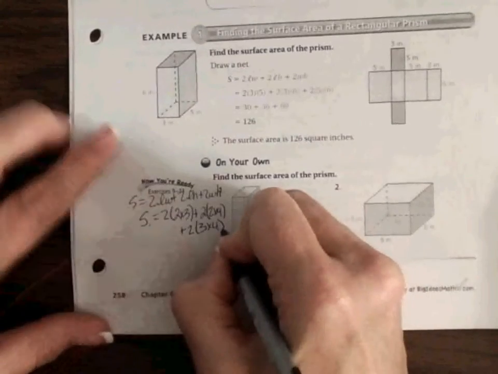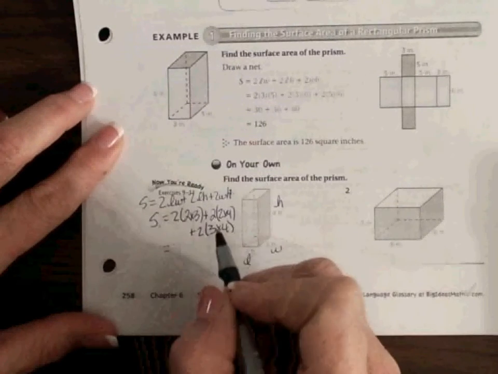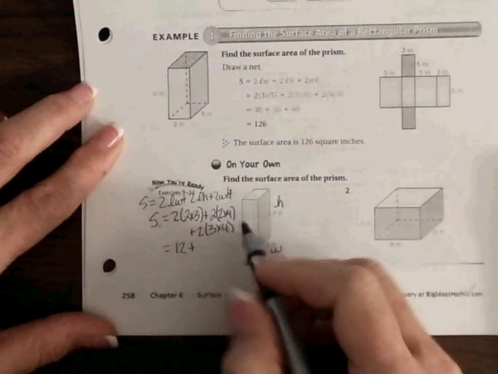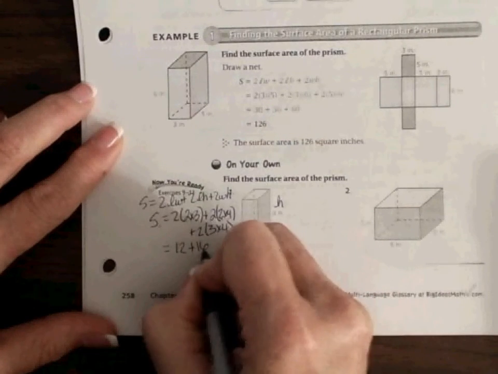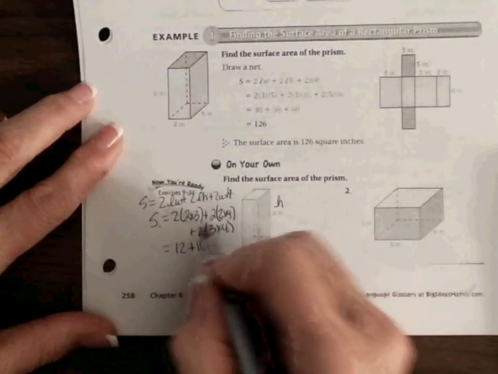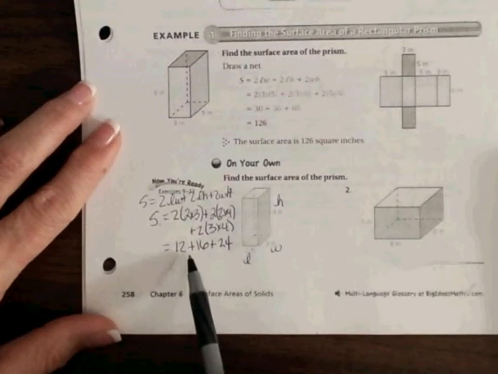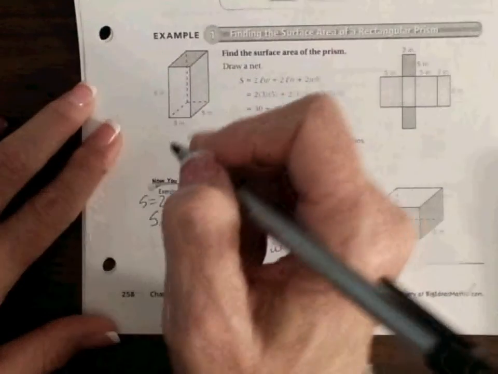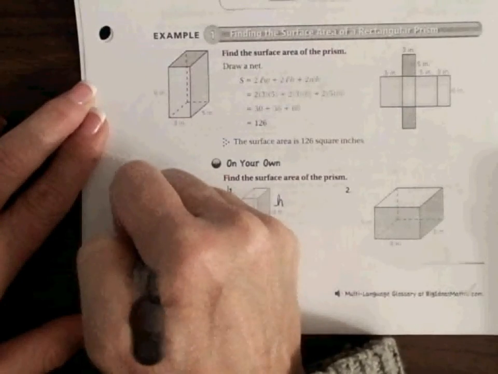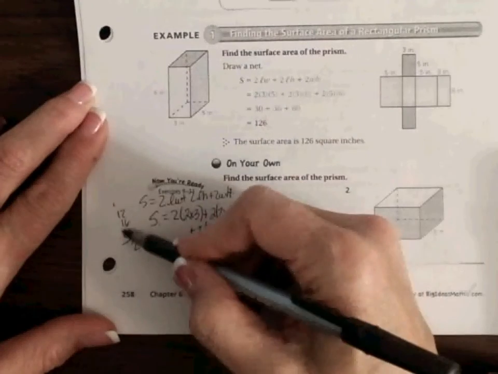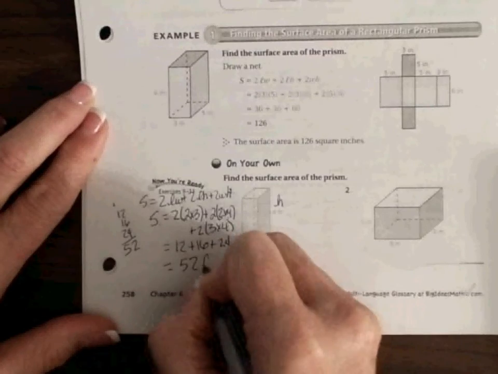So 3 times 2 is 6, times 2 is 12, 4 times 2 is 8, times 2 is 16, 3 times 4 is 12, times 2 is 24. Now let's add those together. So our surface area is 52 feet squared.